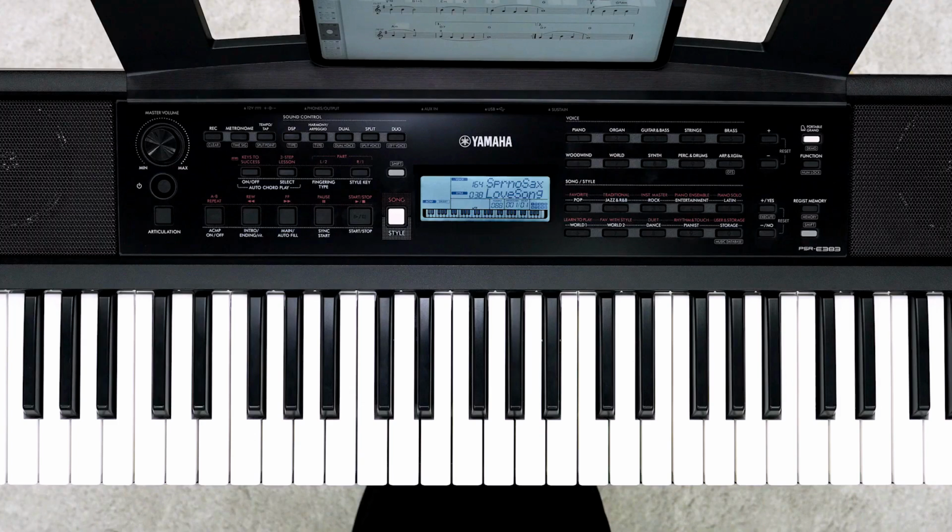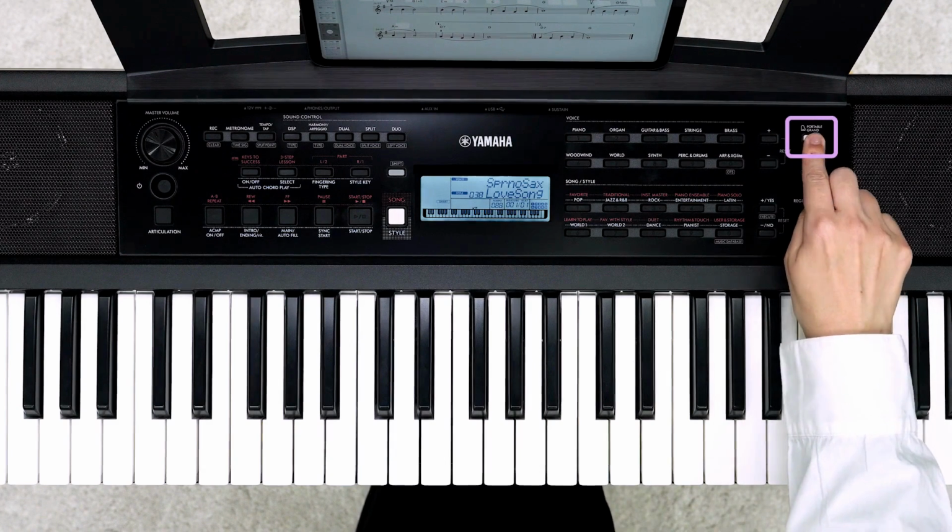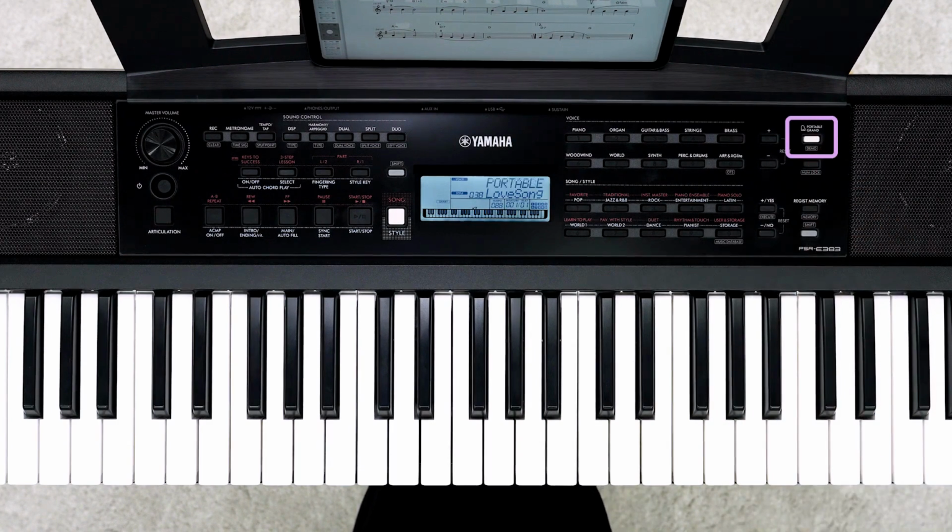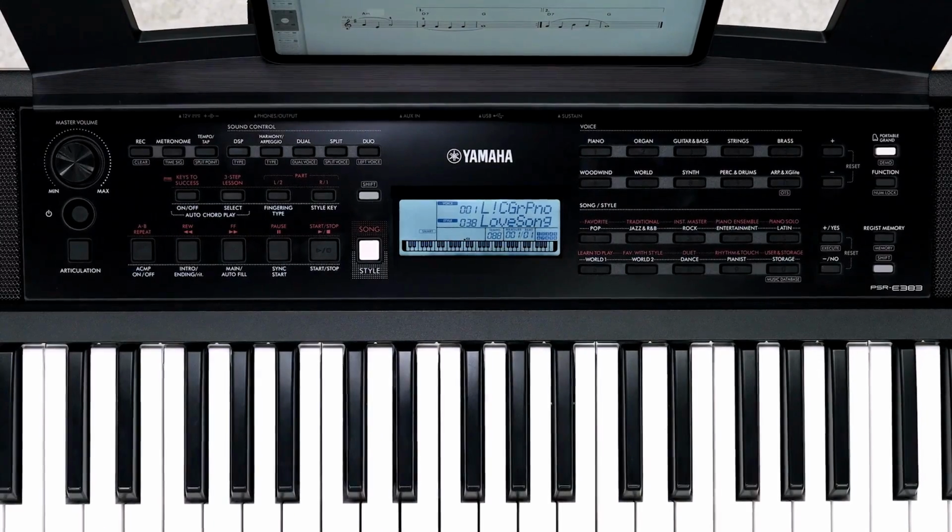Now, let's call up the settings we made. Press the portable grand button once to reset the voice settings. The voice settings have been reset. Call up the settings we made earlier. Press the Regist memory button.